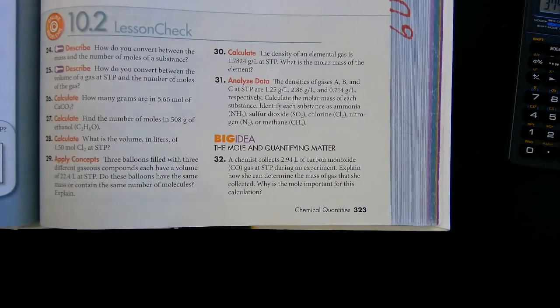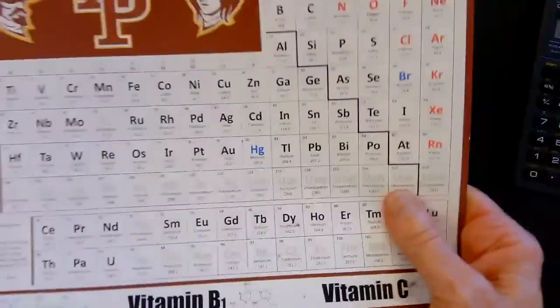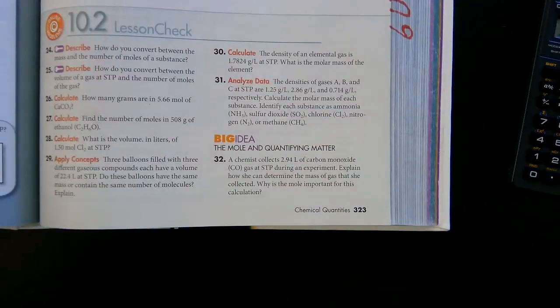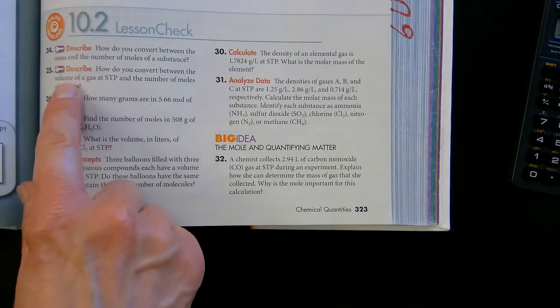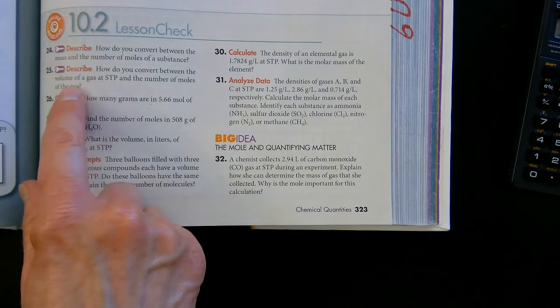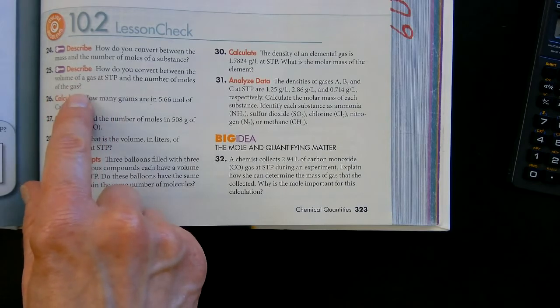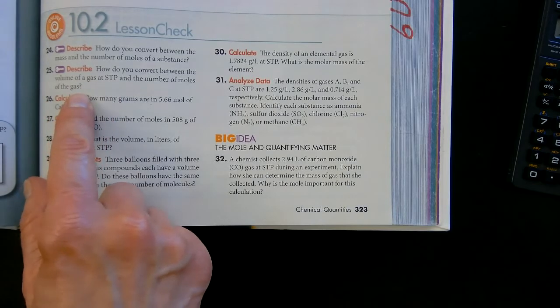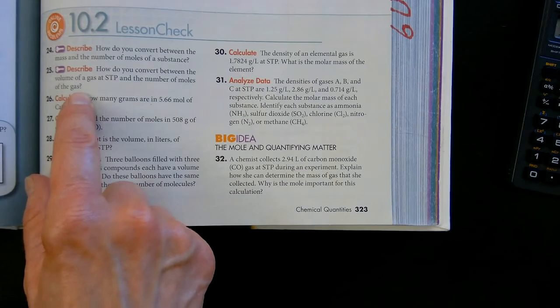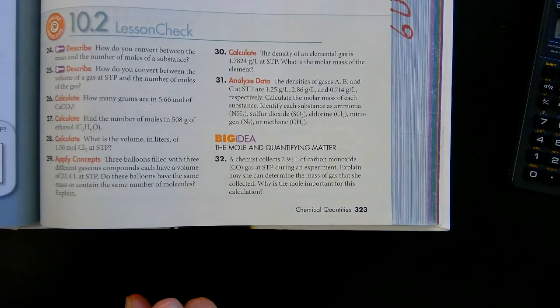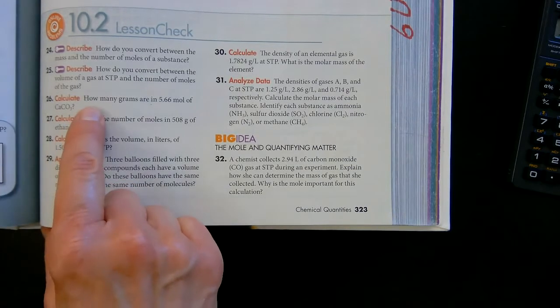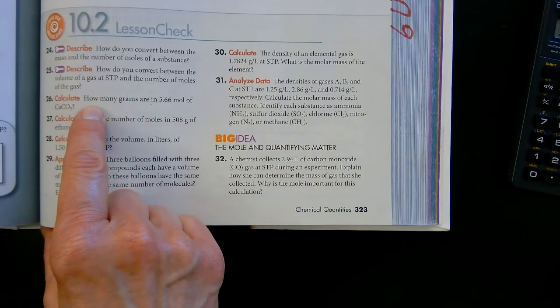All right, number 24, how do you convert between a mass and the number of moles of a substance? You need to use the molar mass, which is in grams per mole, and we get that value from the periodic table. Number 25, how do you convert between the volume of a gas at STP and the number of moles of a gas? We use the molar volume at STP, which we know is 22.4 liters equals 1 mole at STP.